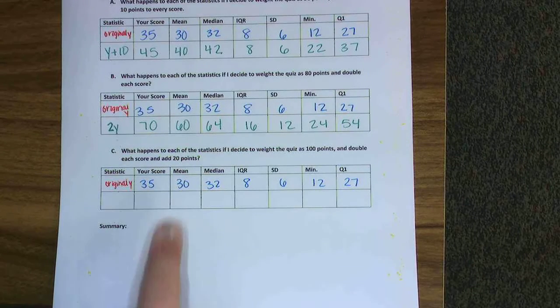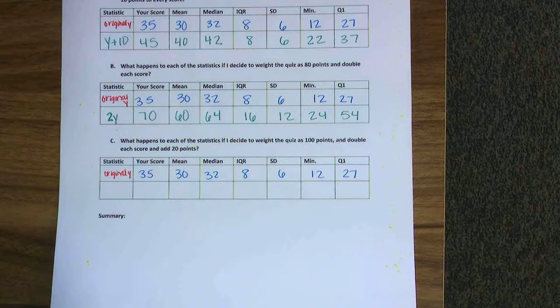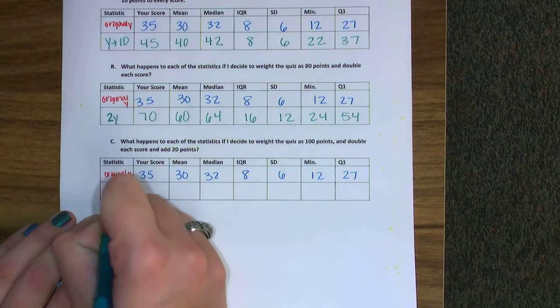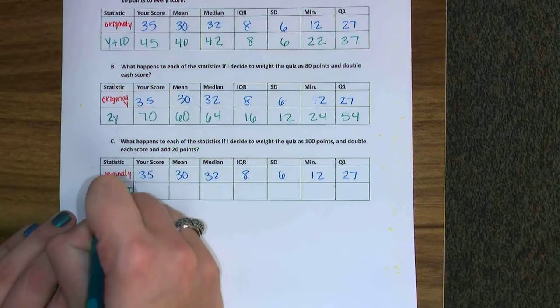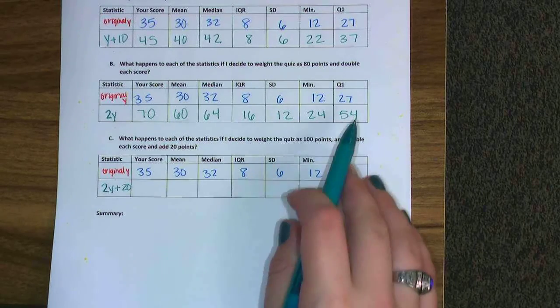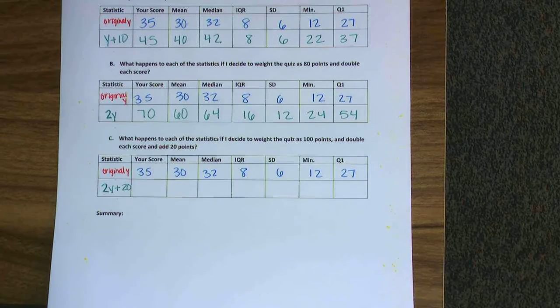Now with this one, part C, what happens to each of the statistics if I decide to weight the quiz as 100 points and I double each score and add 20 points? Yep, 2y plus 20. So basically I'm taking these values up here and adding 20 to them. So what's my score? So my score is 90.